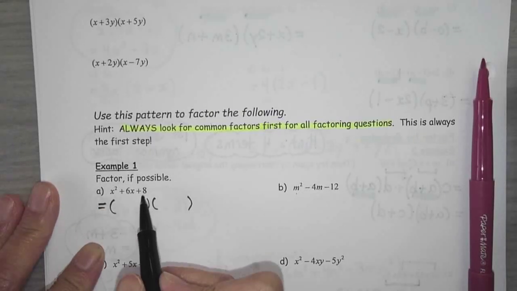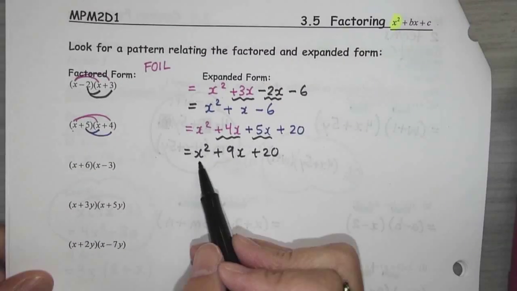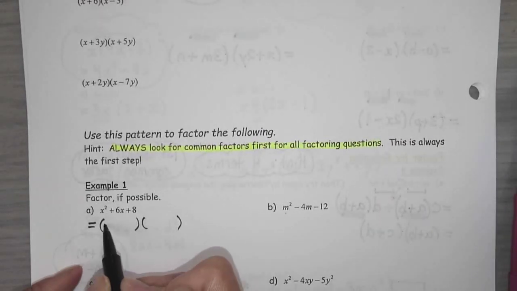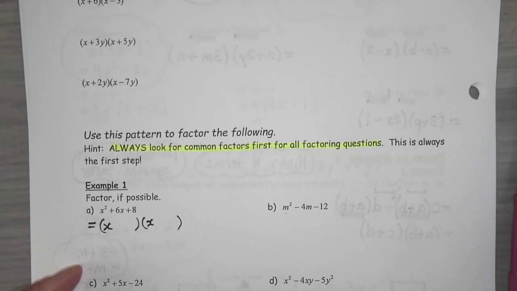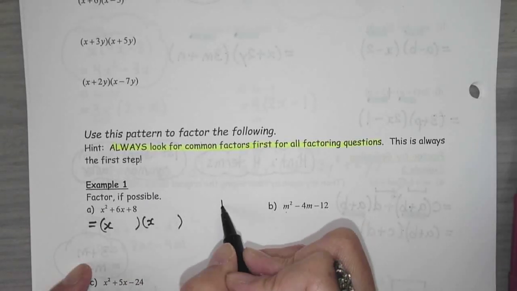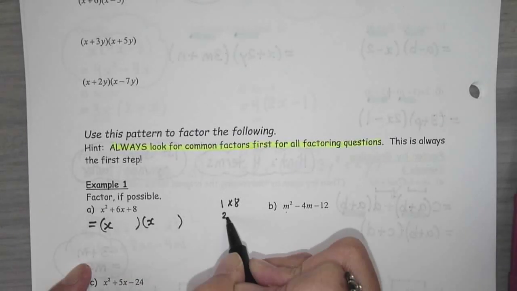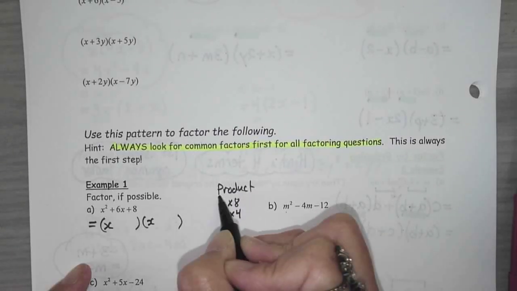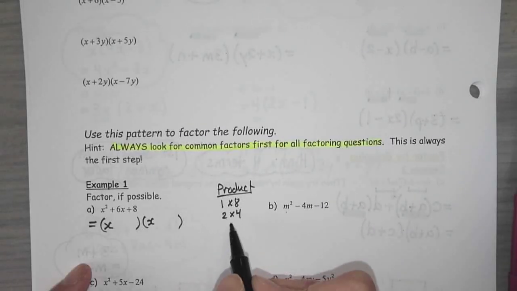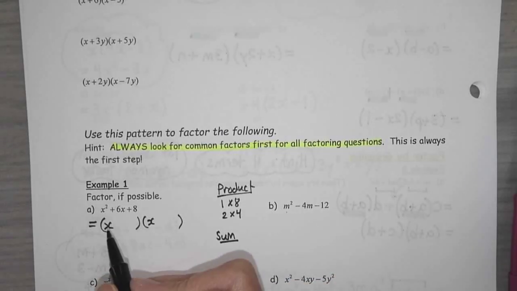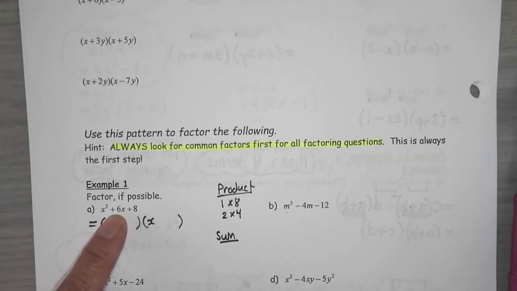It's x squared, x with a number. So that's this idea, x squared, x with a number. And so what we get here is that the first times the first must be x times x. I know that the last is going to be the two last numbers here that made the 8. So that 8 I know is either going to be 1 times 8 or 2 times 4. So that's product. The product is 1 times 8 or 2 times 4. And I want the sum to add up to be this middle term of 6.